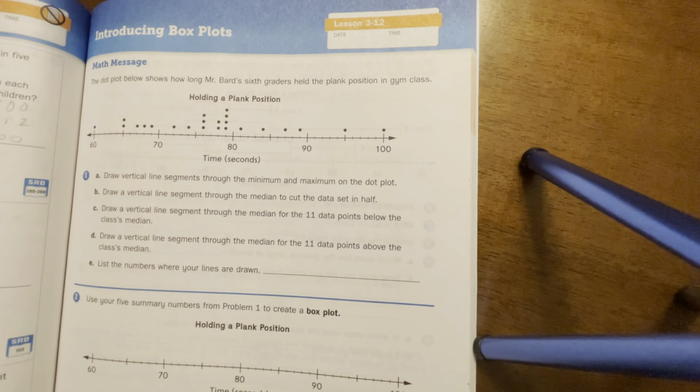All right, guys, we are on lesson 3-12. This was the box plots, and it accidentally got copied onto your test that you guys took last week. I told you that was not going to be on there, but since I wasn't there, the person who helped me make copies accidentally copied the whole test, so don't worry about that.